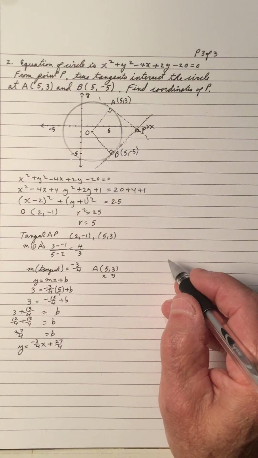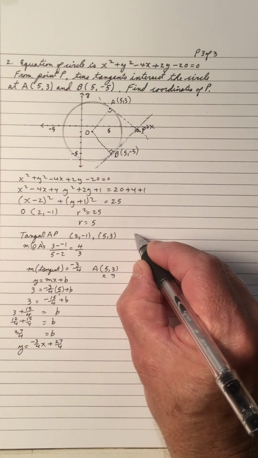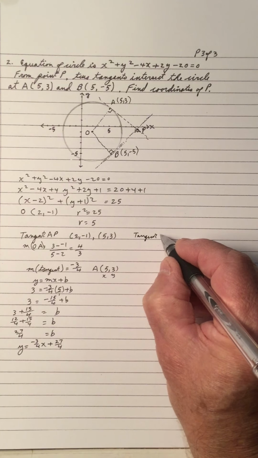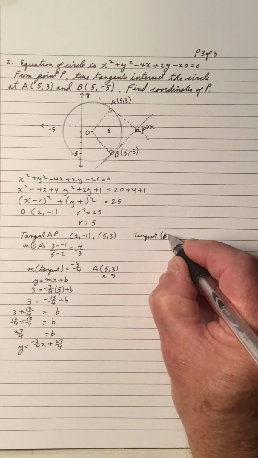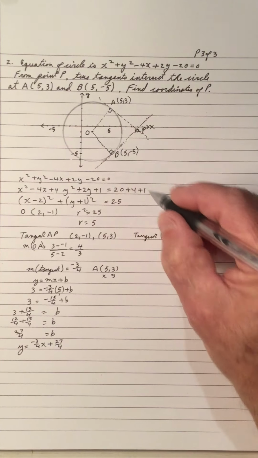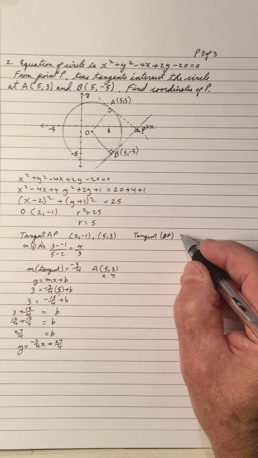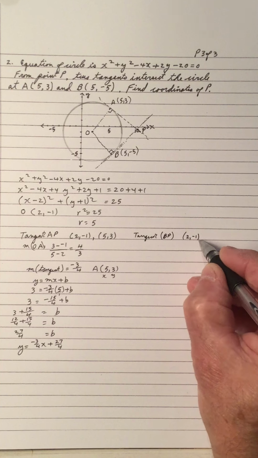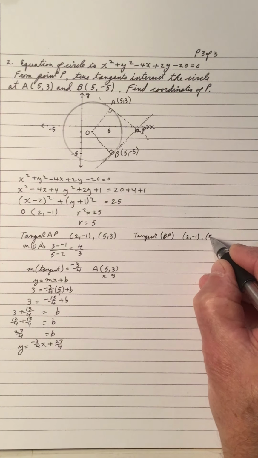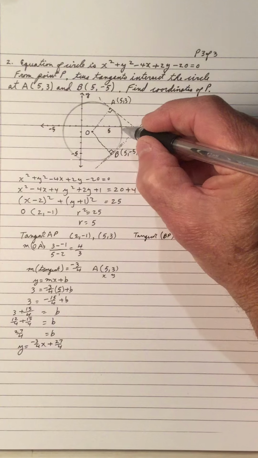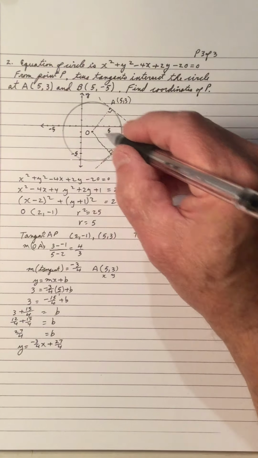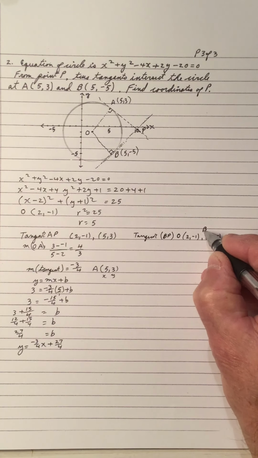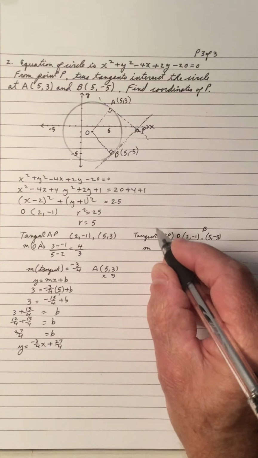That's AP. Now, let's find the slope of the other tangent. Let's work out the tangent at B, BP. So for the slope of that tangent, we'll work with the point O (2, -1) and the point B (5, -5). So this tangent is coming through. There's O, and there's B. So we'll get the slope of OB.